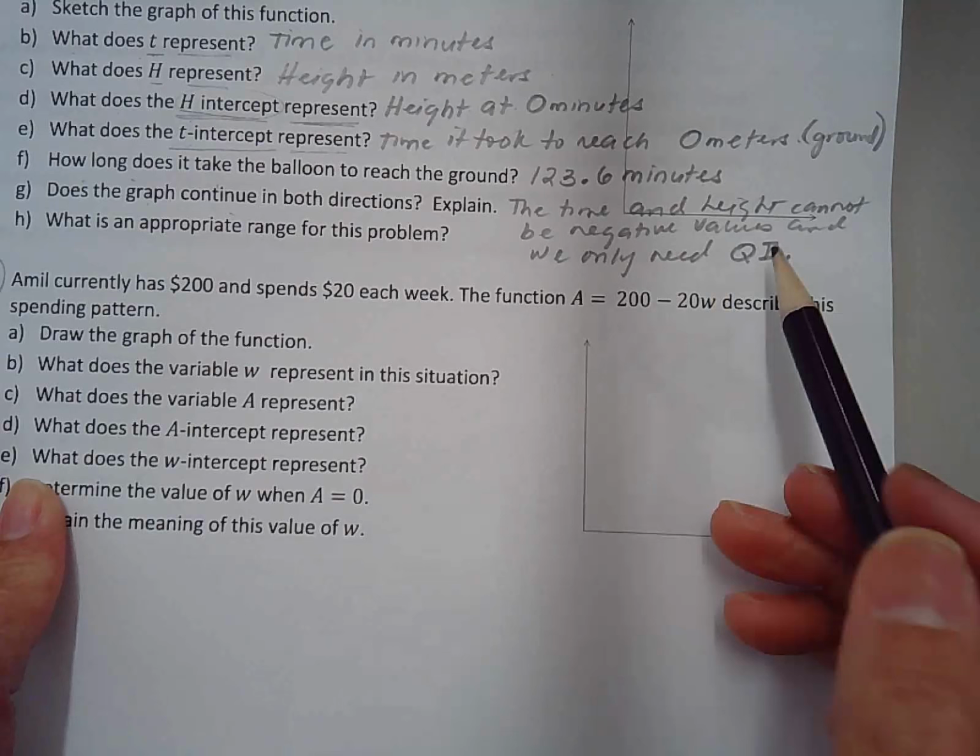Let's take a look at letter F. Determine the value of W when A equals 0. Explain the meaning of this value of W. So can we figure out the W when A is equal to 0? When A is 0, what is the W? 10 weeks. Okay, 10 weeks.